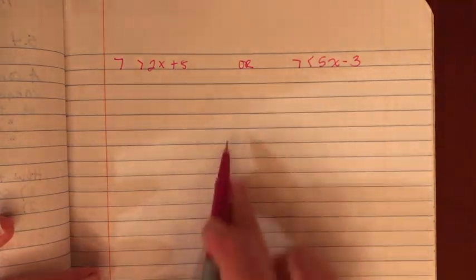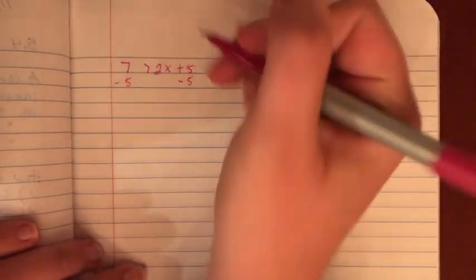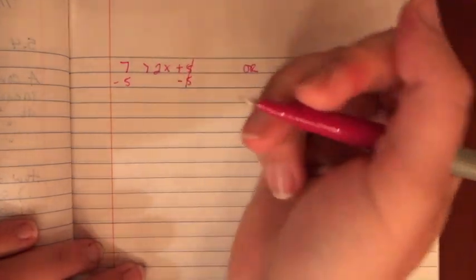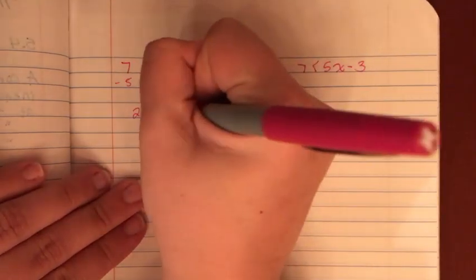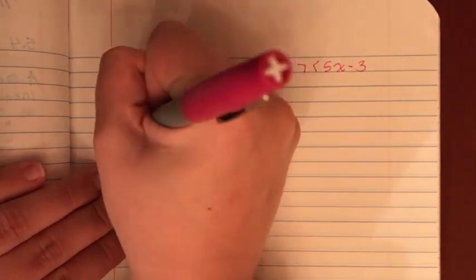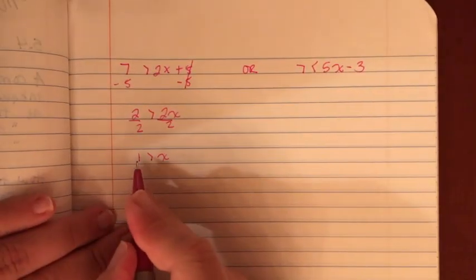So we're going to solve each one separately. So let's start with this one. We'll subtract 5 from both sides. And that cancels. And I get 2 is greater than 2x. Now I divide both sides by 2. And I get 1 is greater than x, or x is less than 1.